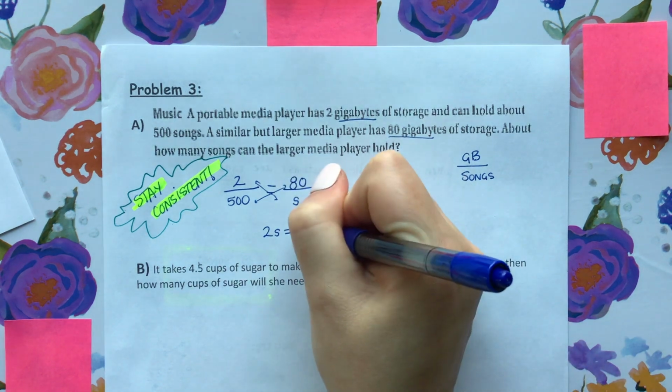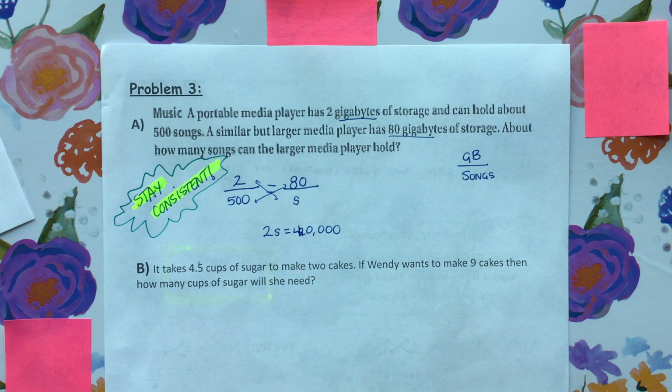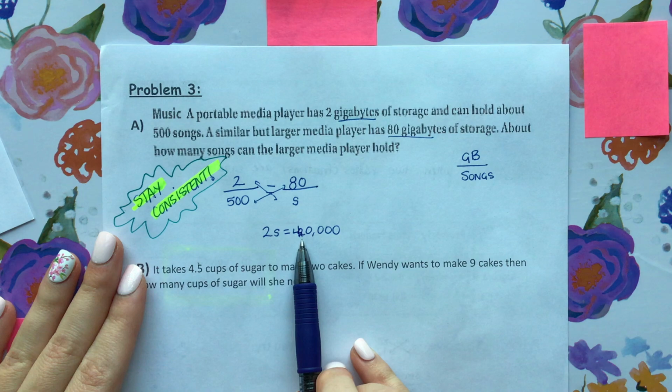Yeah, I don't know why I had that as 20,000, but then I got paranoid, you guys. I thought maybe I'm doing my mental math wrong. So yeah, 2S is equal to 40,000. Sorry about that, you guys.